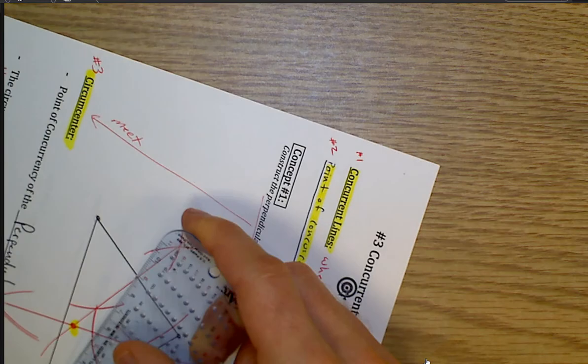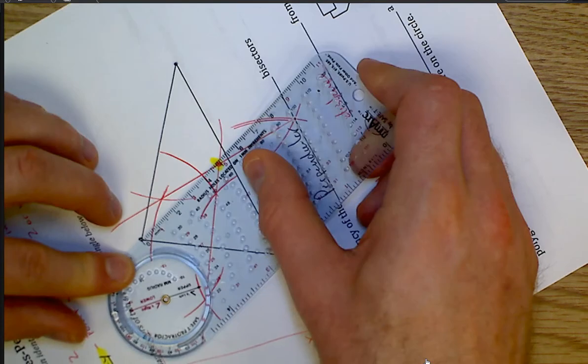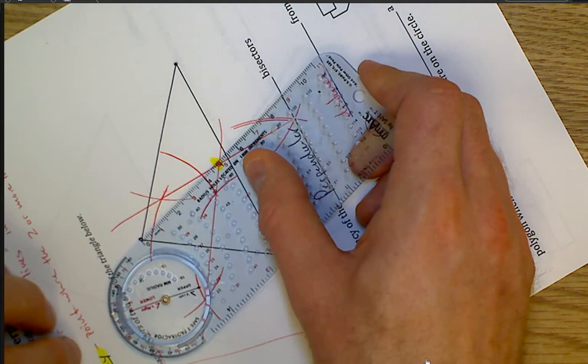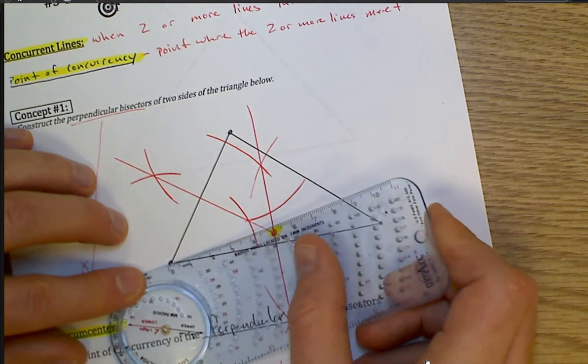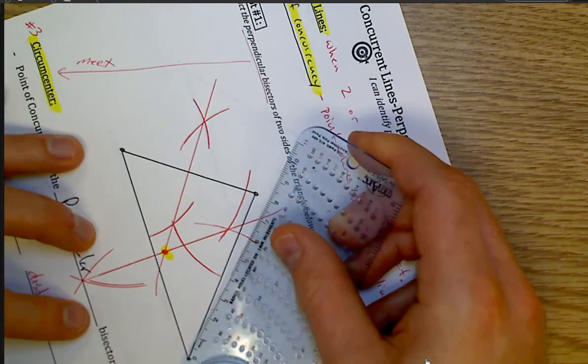It should be the same, 5 inches there and 5 inches there. Perfect. Whoop, I'm off the paper. Sorry. From this corner is 0 to 5 inches to the circumcenter. I go to this corner, it's 0, 5 inches there. And if I go to this corner over here, it's 0 to 5 inches.